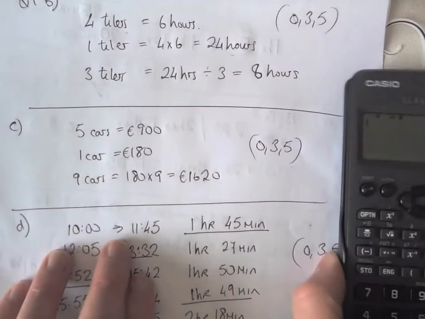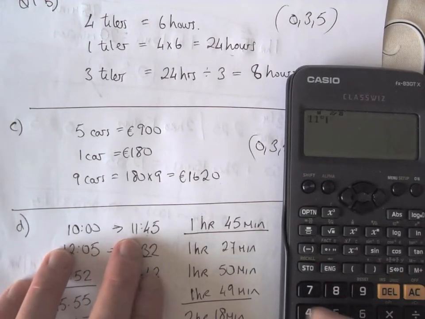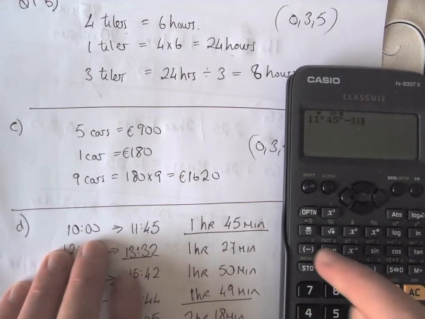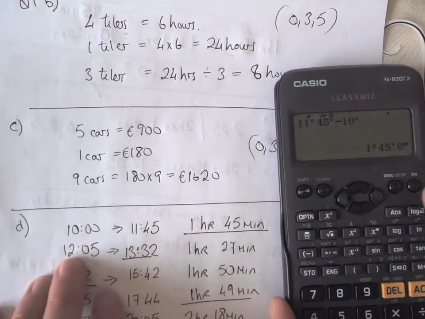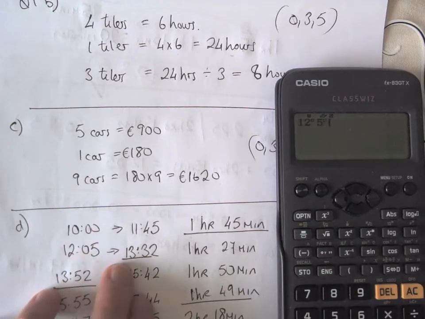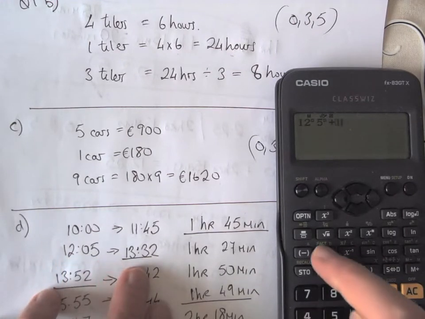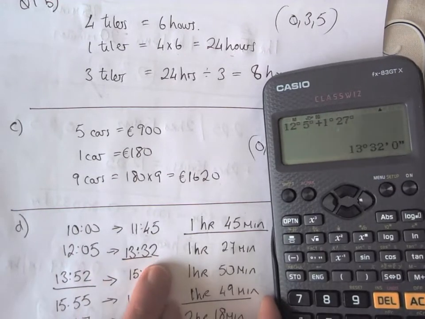So how you do this on the calculator. It's 11 hours and 45 minutes, take away 10 hours, and you're left with 1 hour 45 minutes. And then in this one, it's 12 hours 5 minutes, and you're adding 1 hour 27 minutes, and you'll get your time of 13:32.